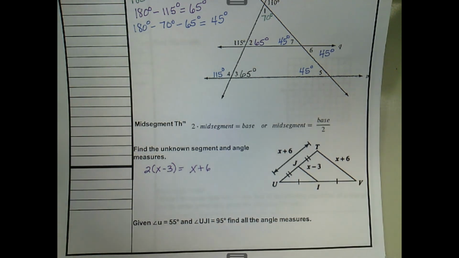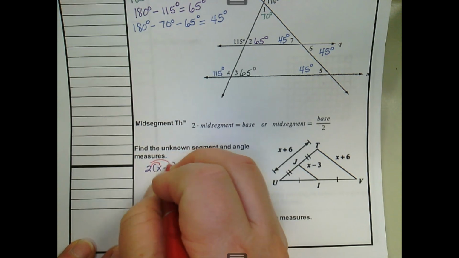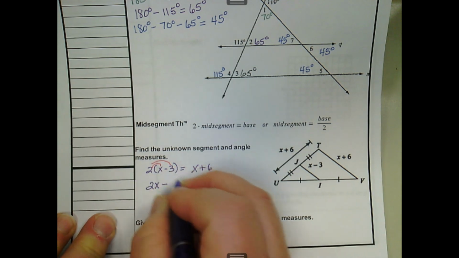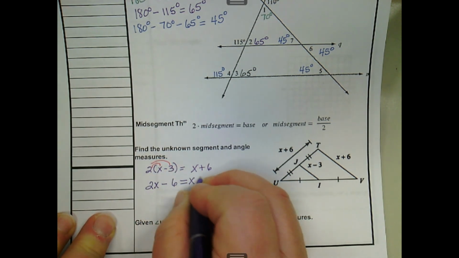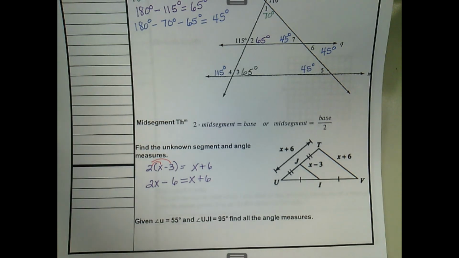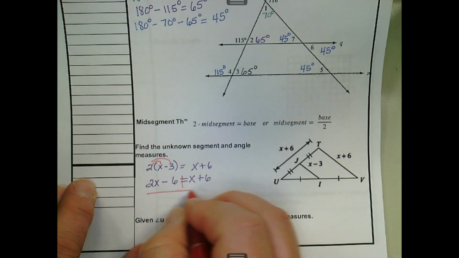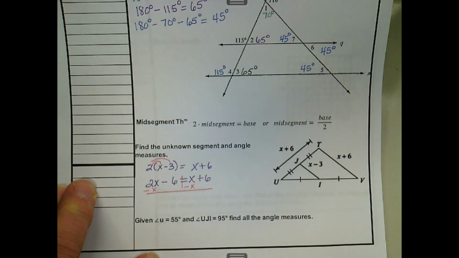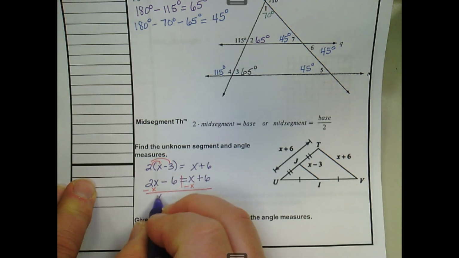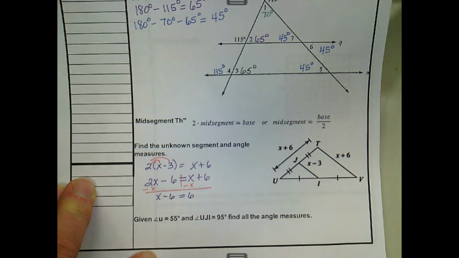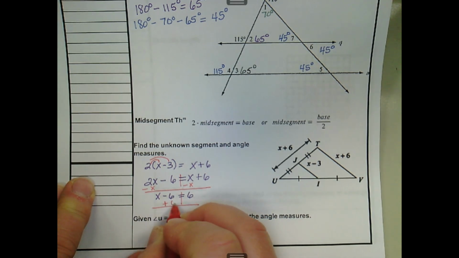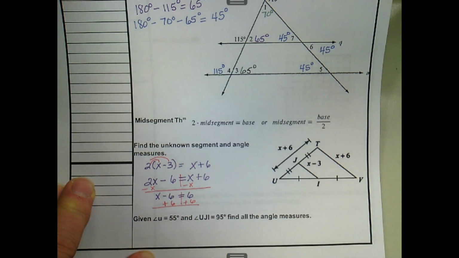Distribute. 2 times x is 2x, minus 2 times 3 is 6, is equal to x plus 6. Okay, to solve, I'm going to subtract x from both sides. x minus 6 is equal to 6. I'll add 6 to both sides. x is equal to 12.